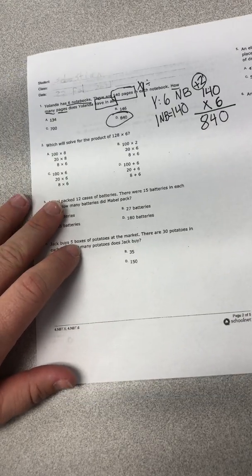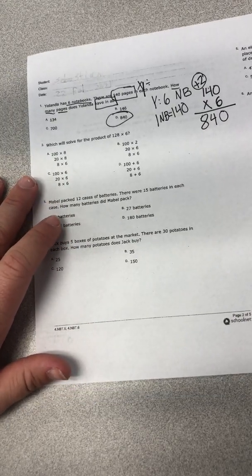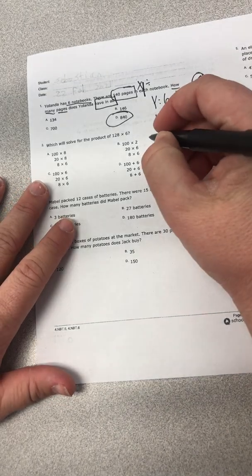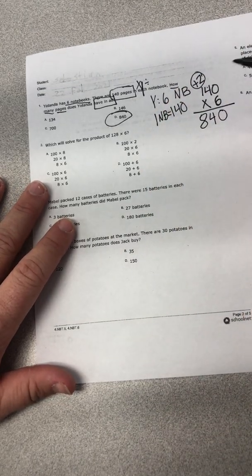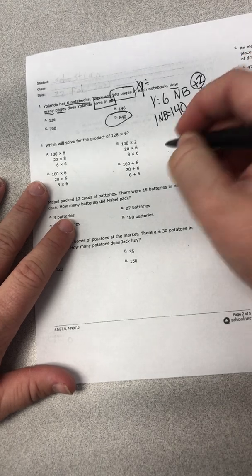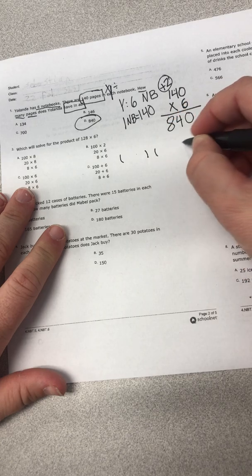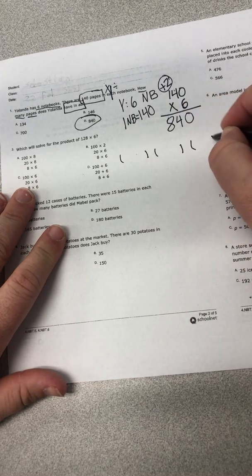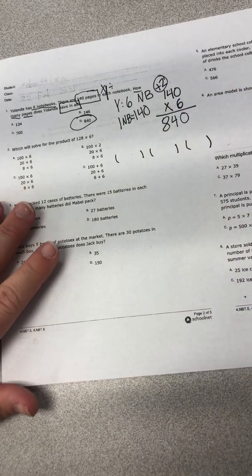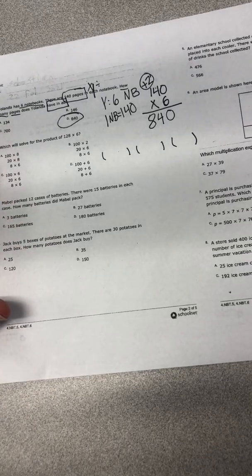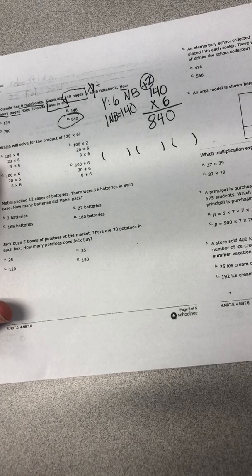All right, number 2, it says, which will solve the product of 128 times 6? Remember, this is just the distributive property. Remember when we did this and we broke our number apart? This is saying the exact same thing without the quotations.